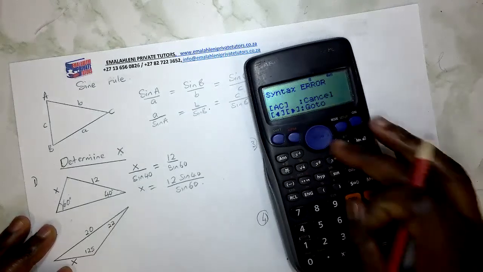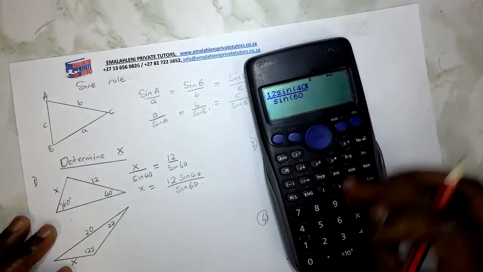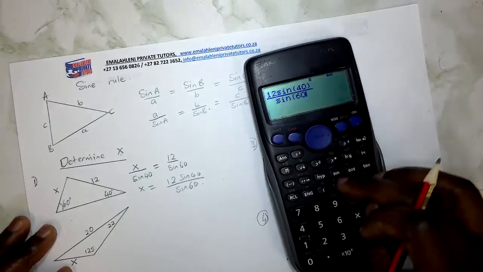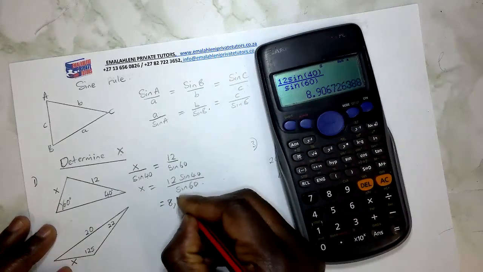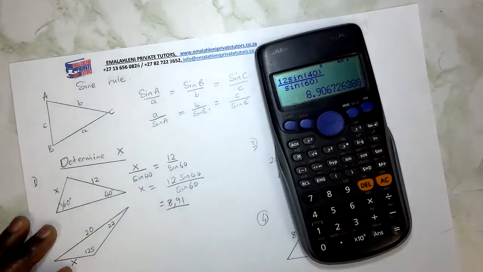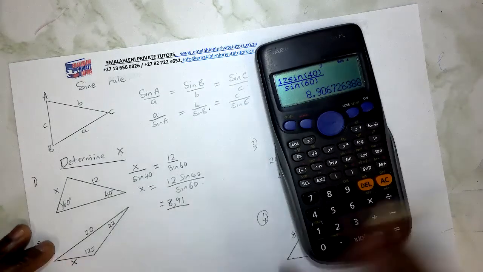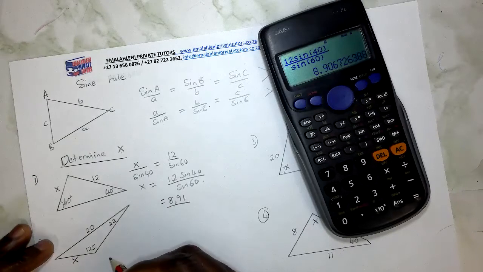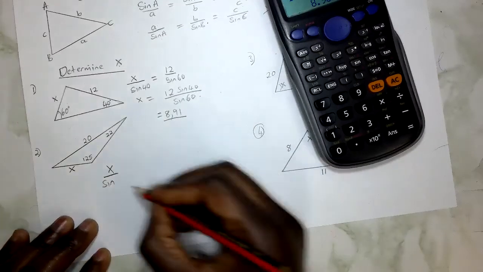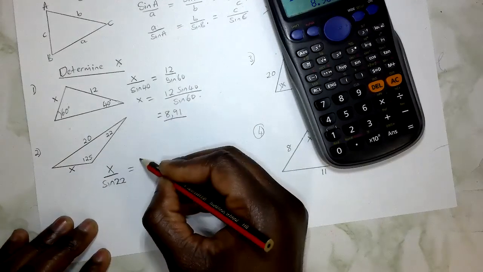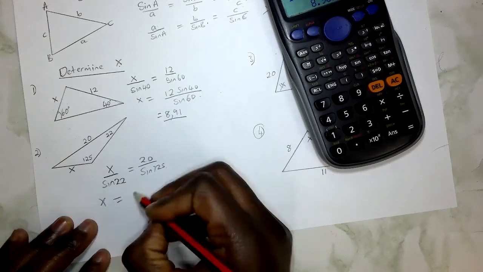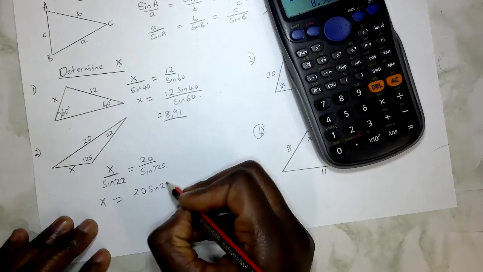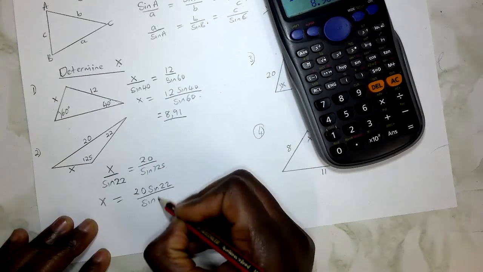What do we get? Oh, we didn't close the brackets there. We must get 8,91. That's our x. This is how we get our x. Let's check here again to find another x. Our x here is going to be x over sine 22 equal to 20 over sine 125. Then x is going to be equal to 20 sine 22 over sine 125.